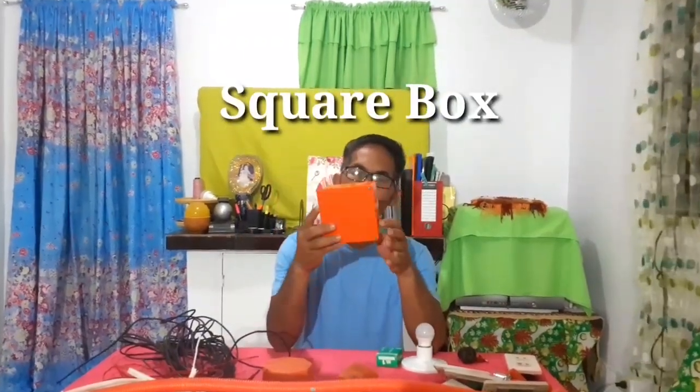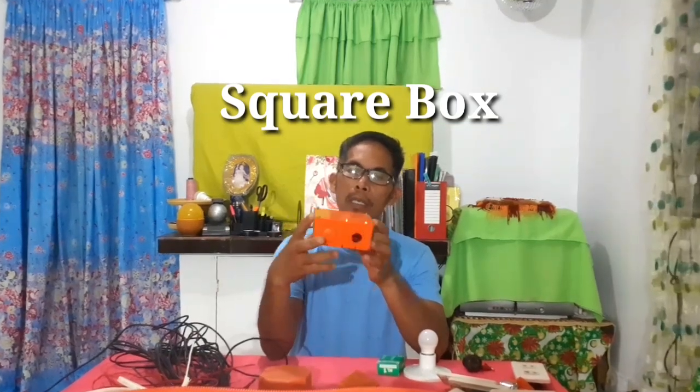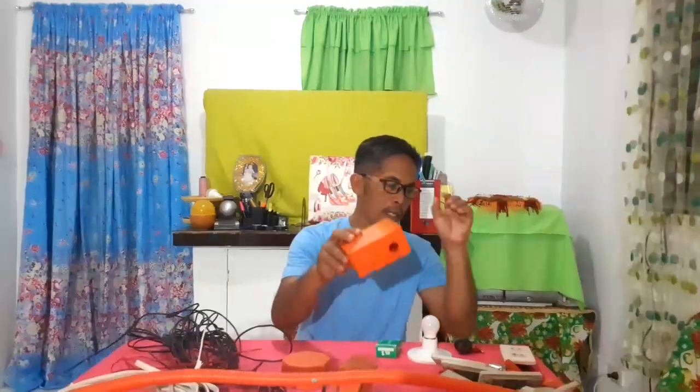A square box, guys, is for when you want to make another branch of your connection in your house, so you can get the supply in this area. Meaning to say, this accommodates more conductor splicing inside compared to this one. So this is very important also.